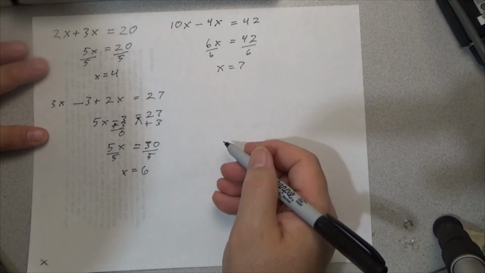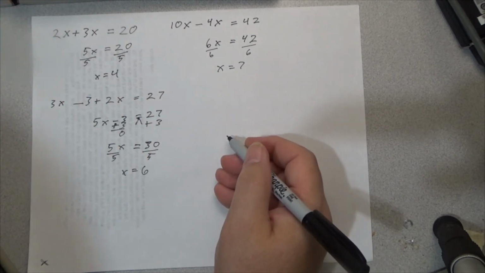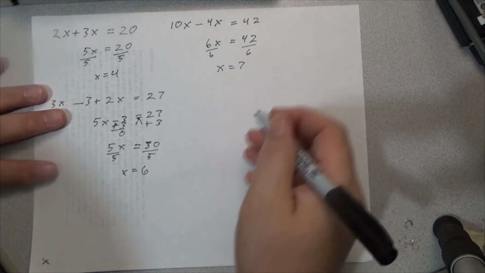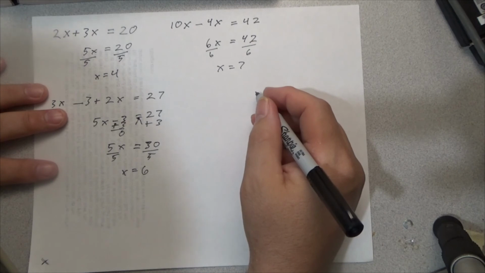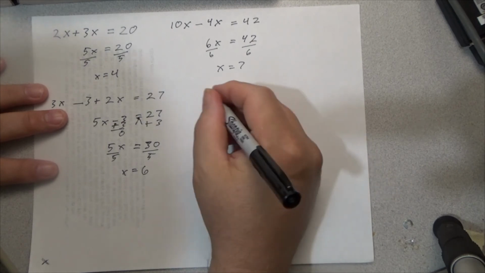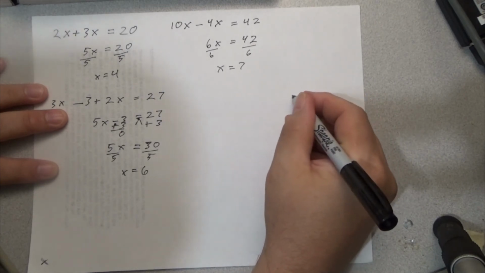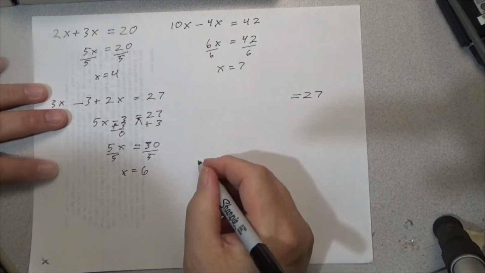Oh, let's see if there's another one here. Let's take a look at number, which one am I looking at? Number 27. Okay, number 27 is figure 14-8. And as you can see, what we have here is some distances that add up to be, we know that they add up to be 27. All right?